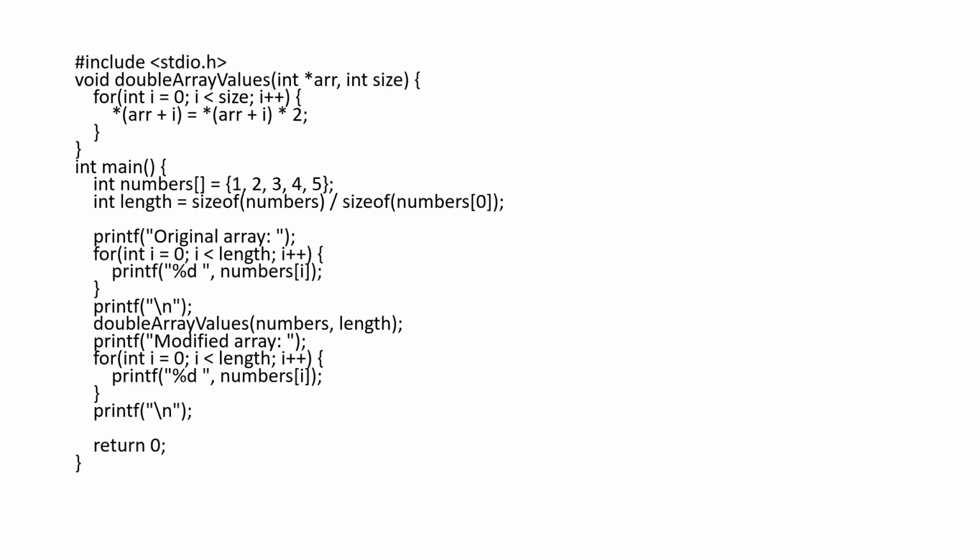Here in the main we have an array named numbers, and length holds the size of the array. The original array is printed and then we call the doubleArrayValue function. The array is passed and also its length. So inside this, since we are passing the name of the array, we are passing the address of the first element of the array. Here the formal argument should be a pointer.